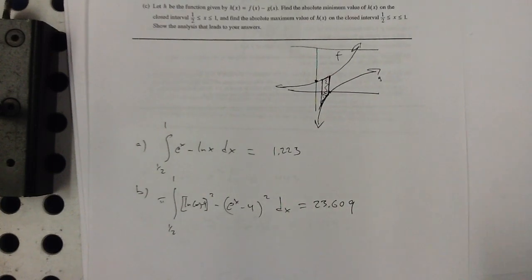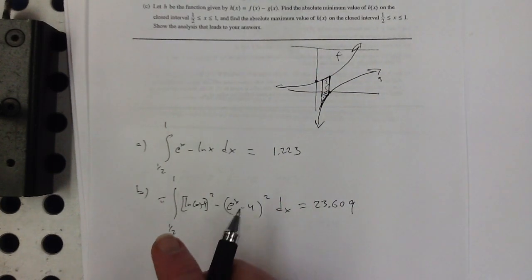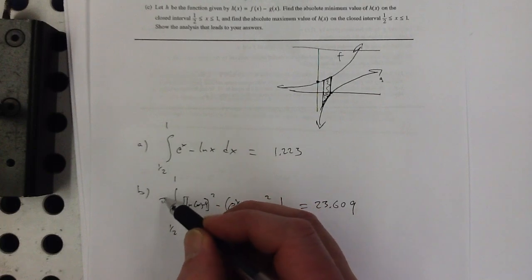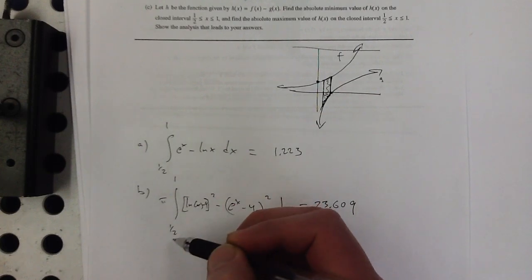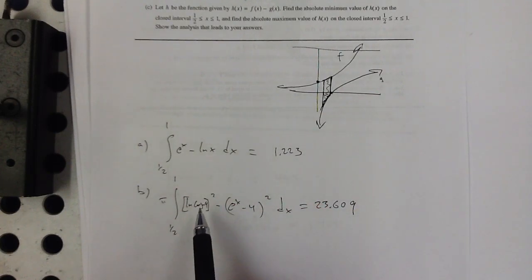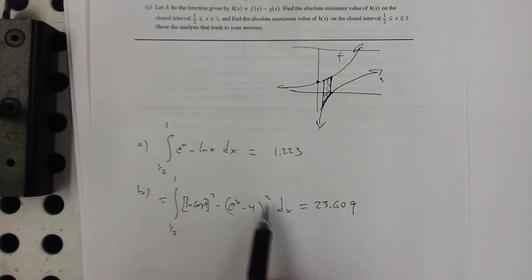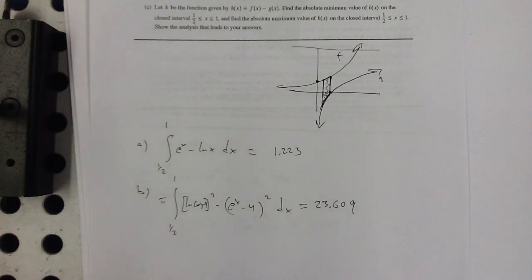23.609. That was worth 4 points. The pi and those two numbers was worth a point. You got 2 points for having this stuff right, and then the final point for the answer.